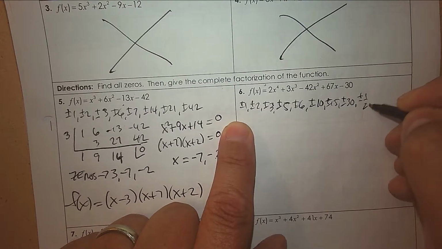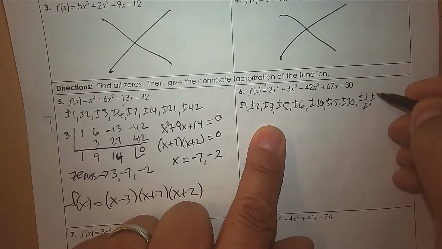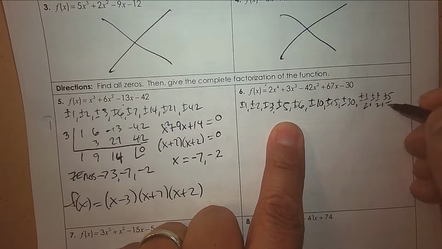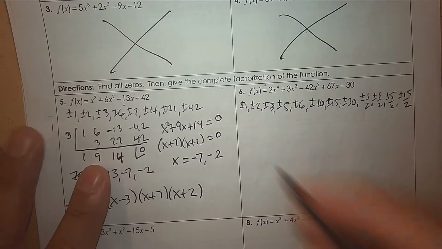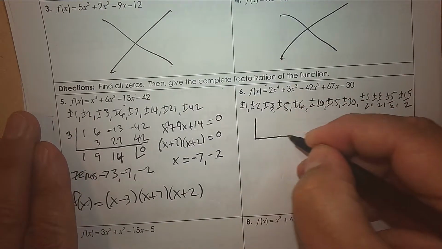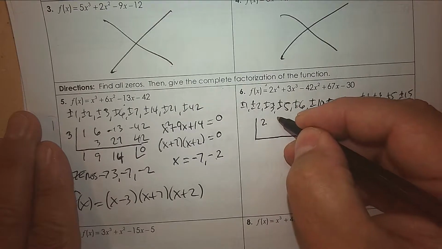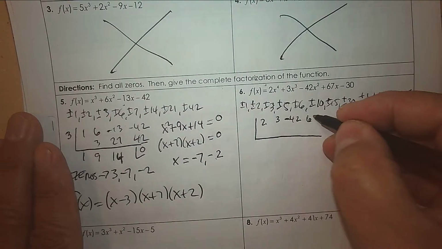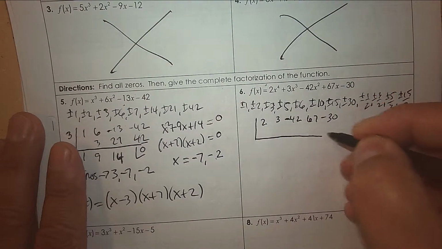So 3, 5, and 15. Then we test the list. So there's no short way around this. Because I already know the ones that work, it's not fair, but I'm going to go right to the ones that work. You have to do a treasure hunt.